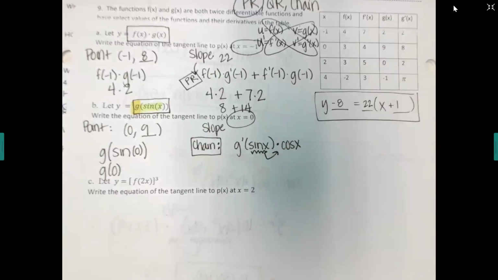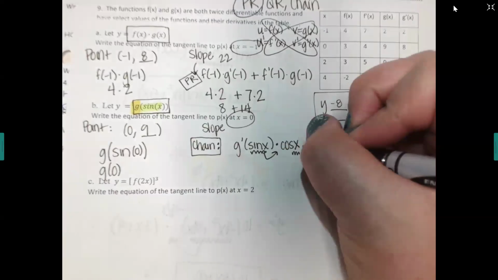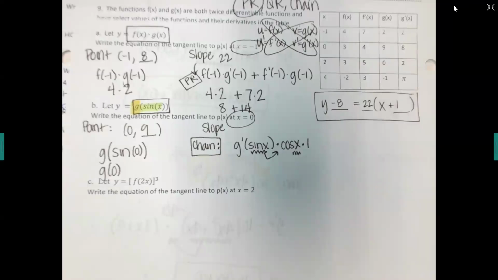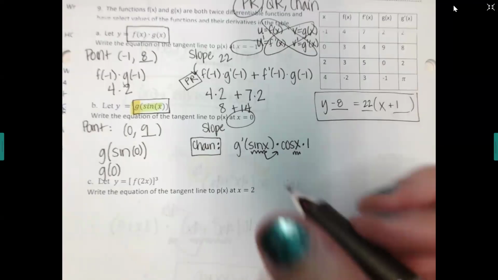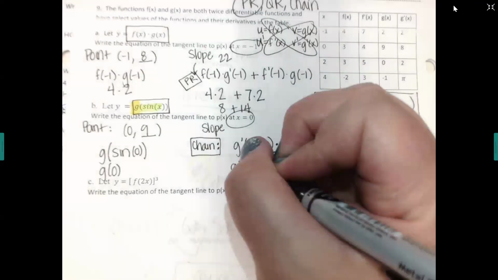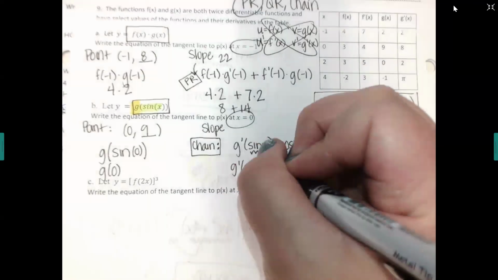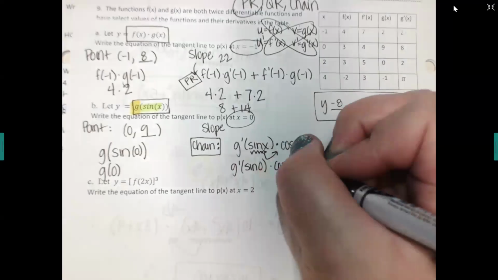Now, if I go in one more layer to the x, what's the derivative of just x? It's just 1. Times 1. So if you want to put it, you can. But really, if it's just the x, then that layer doesn't really matter. All right, from there, we're going to plug in our number. We're plugging in a 0. So I want g prime of sine 0 times cosine 0 times 1.